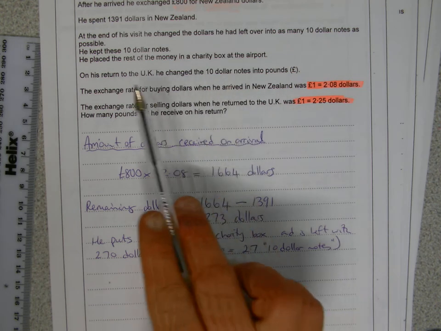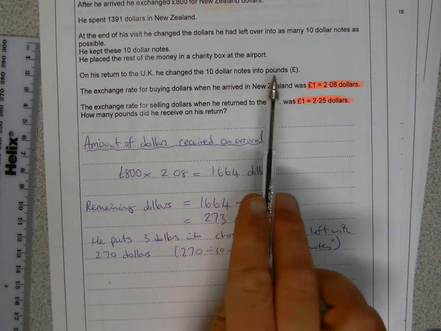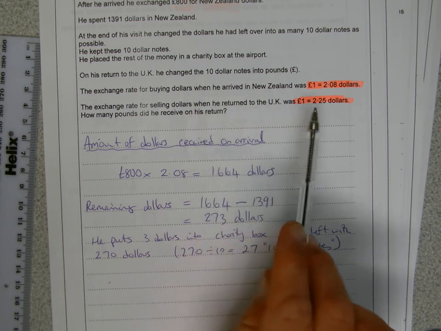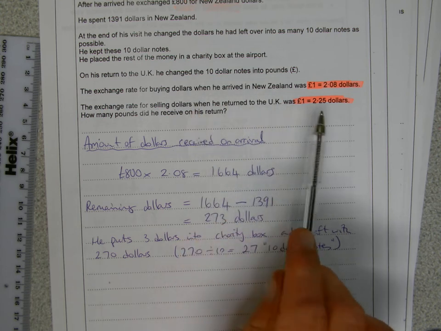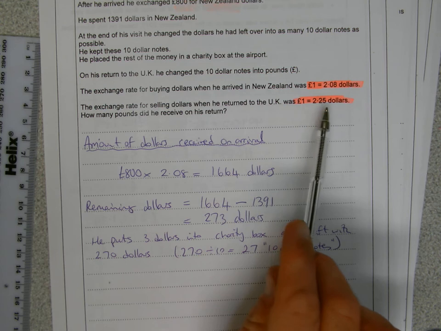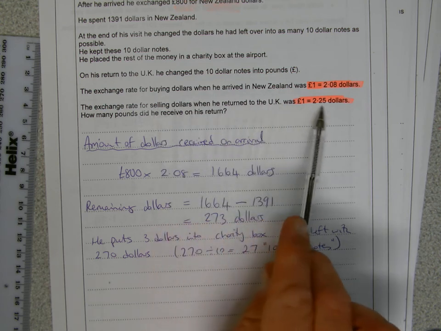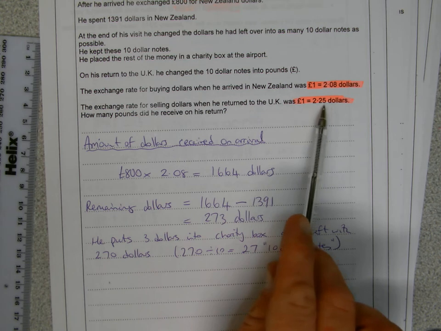Now, on his return, he changes it back into pounds. When you change it back into pounds, what do we do? Of course, we divide. When we change it back into the home currency, we divide. The exchange rate has changed: when he gets back to the UK, it's that now, so we've got to use that one.